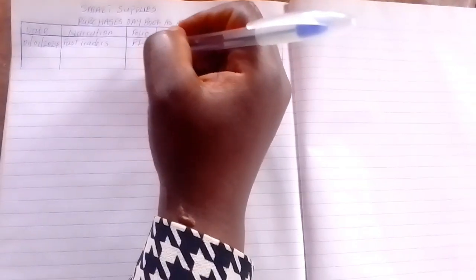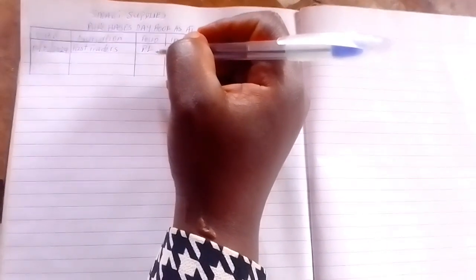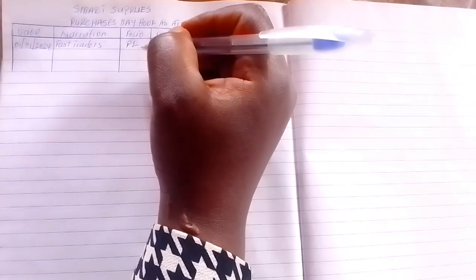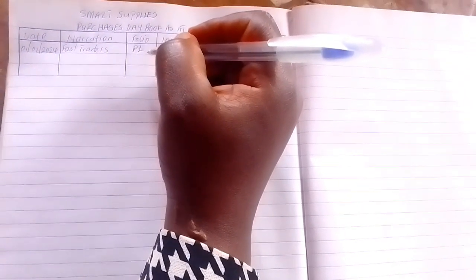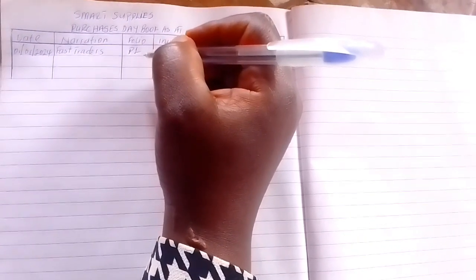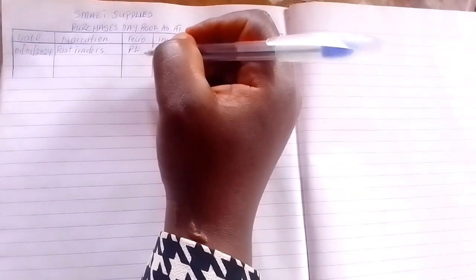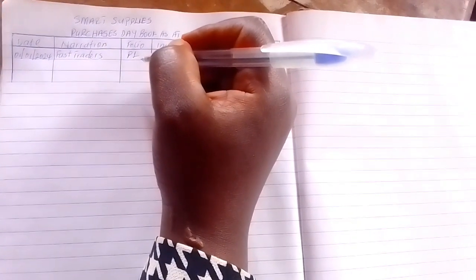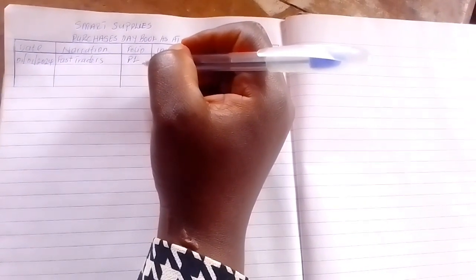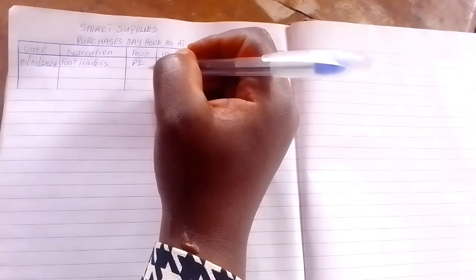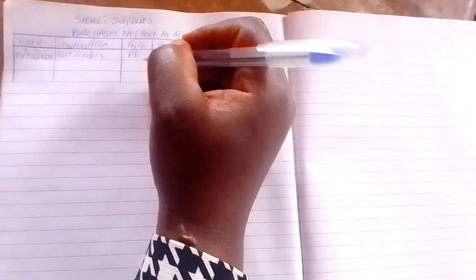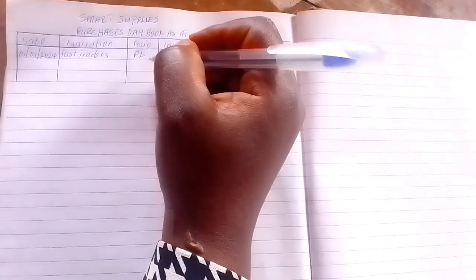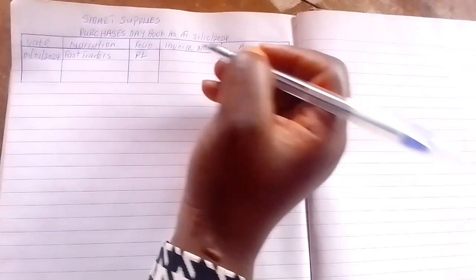This reference, remember there are basically 3 types of ledgers. We have the purchase ledger, the sales ledger, and the general ledger. The purchase ledger records transactions of the purchases and also the supplier's account. Then the sales ledger records transactions of the sales and the customer's account.